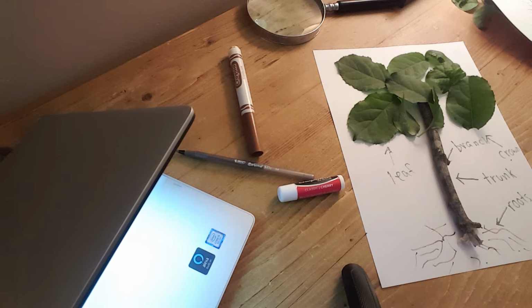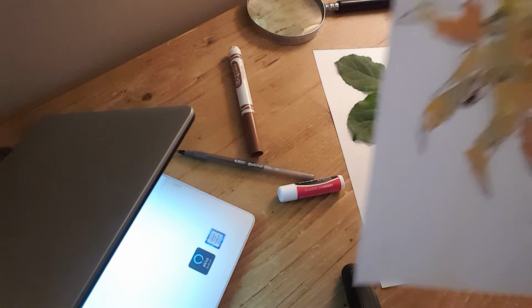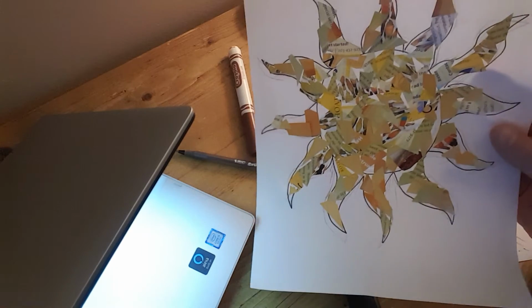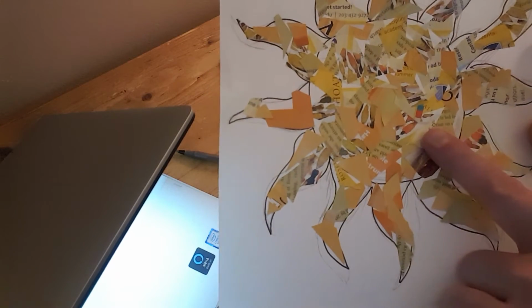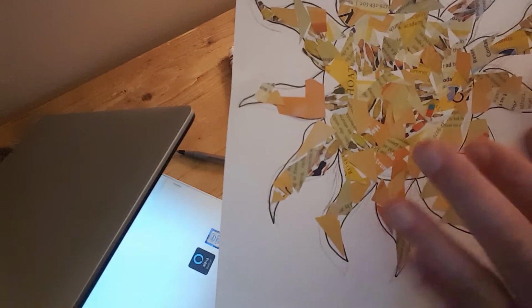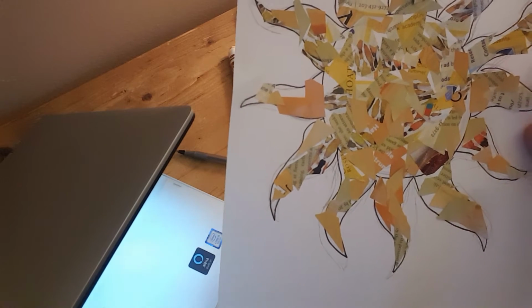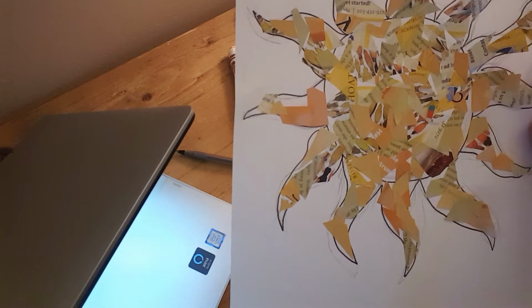Here's another example of how you can do that. Do you remember, probably about a month or more ago, I showed you this art project that my daughter made of a sun? She actually clipped little pieces out of a magazine. I hope you could see it there. They're little yellow pieces out of a magazine. She just found the magazine and she used scissors.